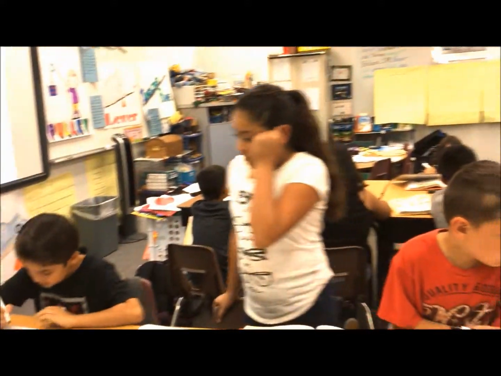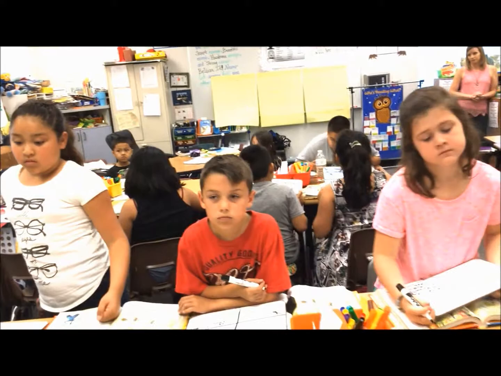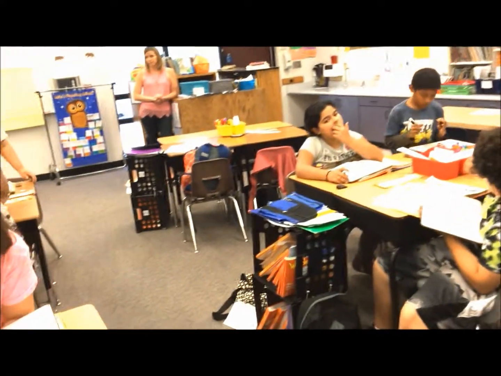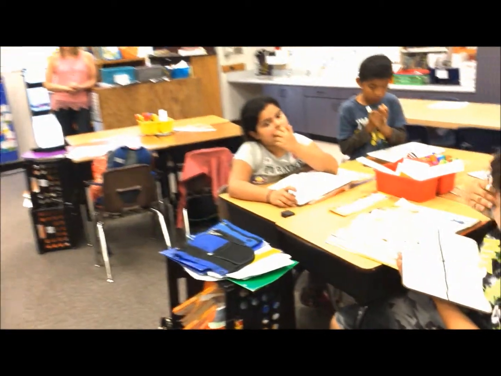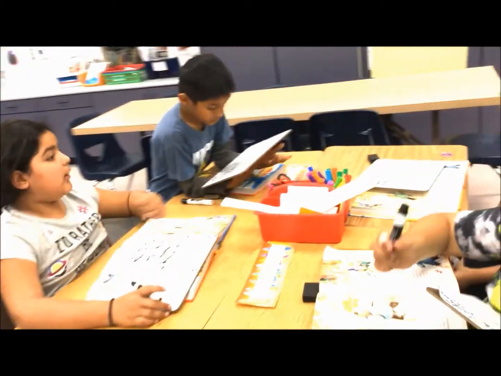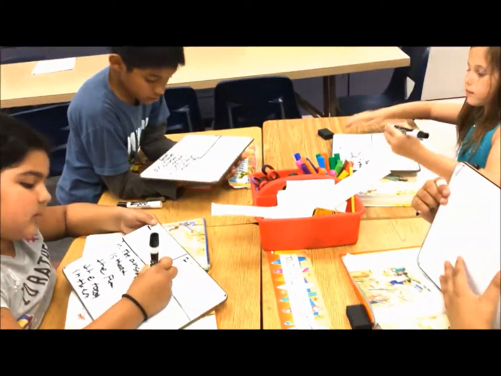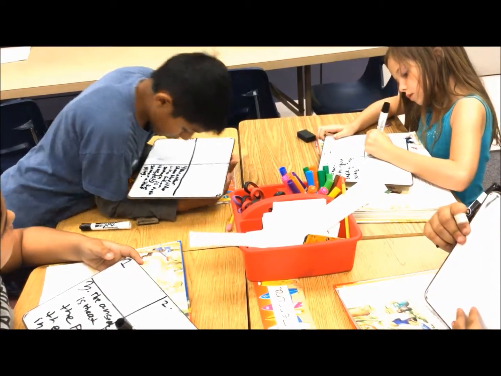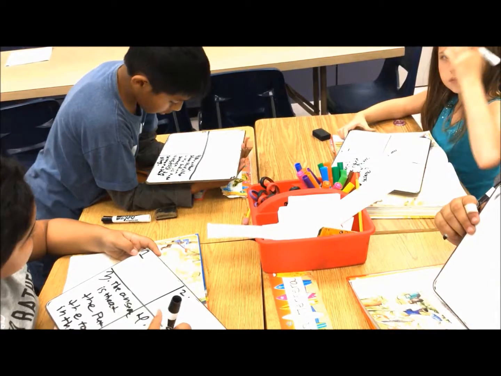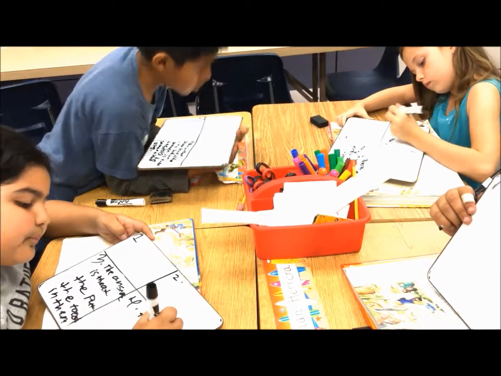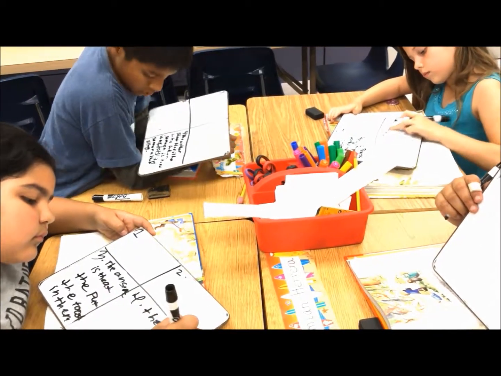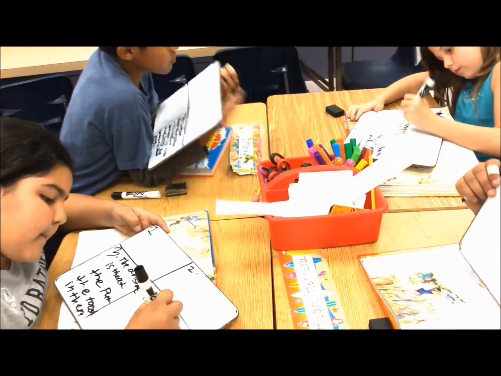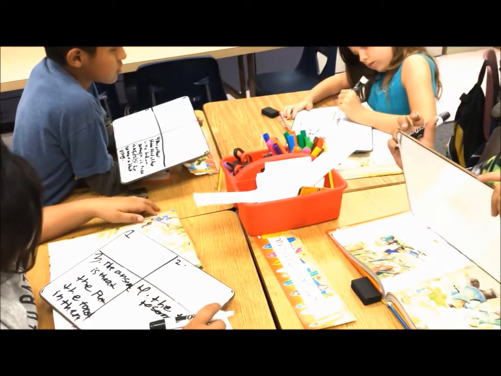Everybody stand up and lean in together with your whiteboards. Okay, person 4, go. The author shows how the dialogue is used, like when someone is talking in a story to someone, and that's what dialogue means. Where'd you find that?